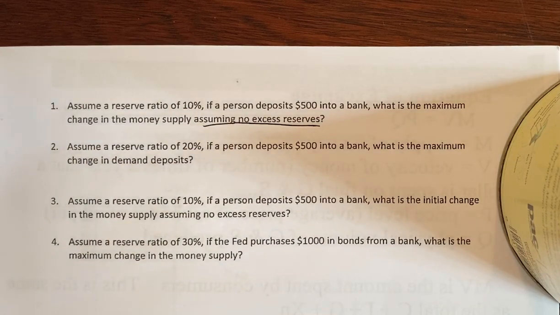Now, that phrase, assuming no excess reserves, means this, and it messes with people all the time. All it is saying is that they will loan out all of their excess reserves, leaving no excess reserves from the $500 deposit. That's all it means.